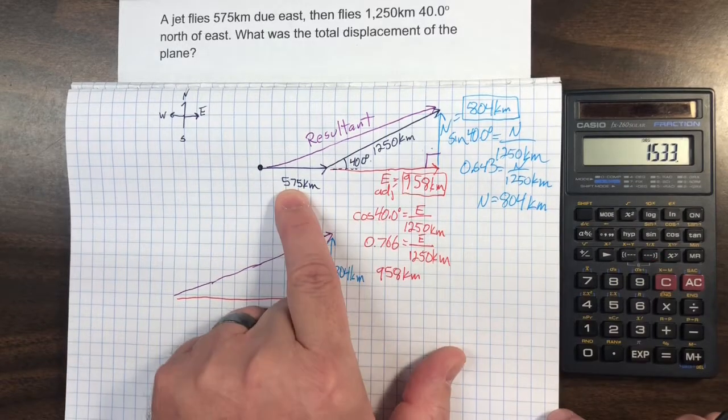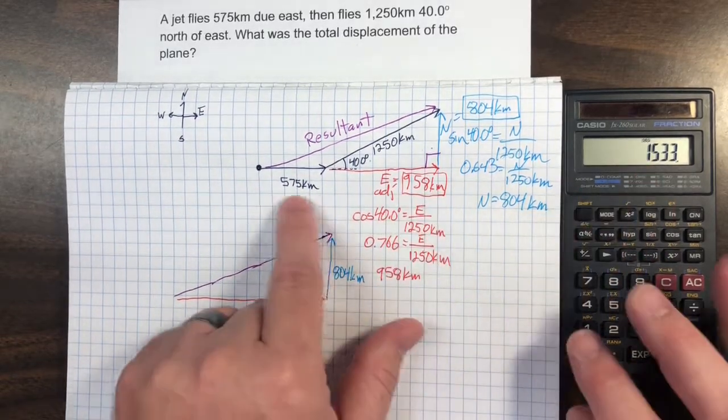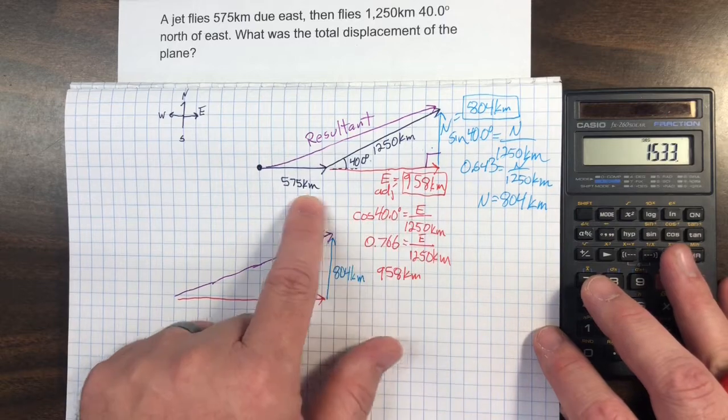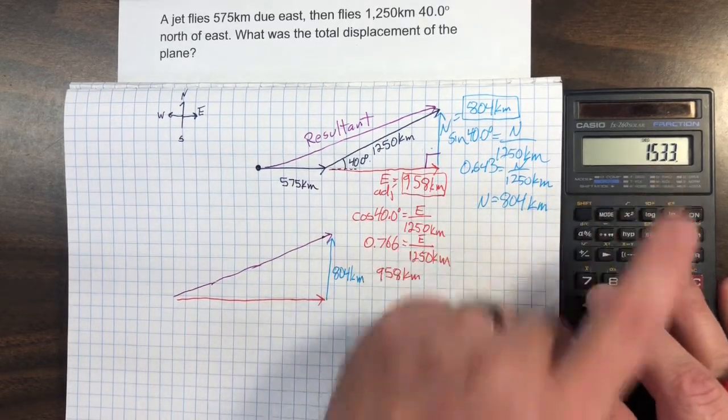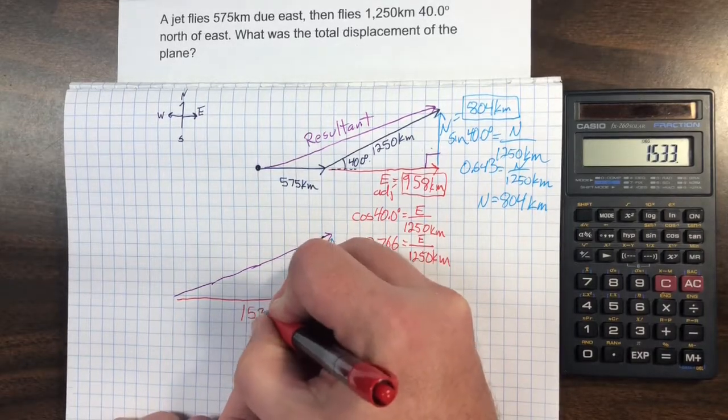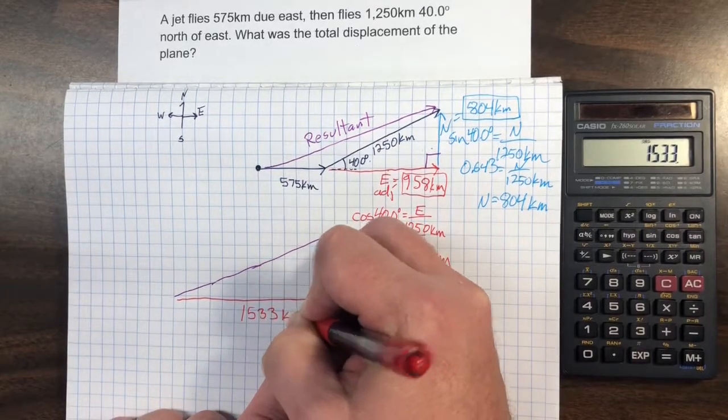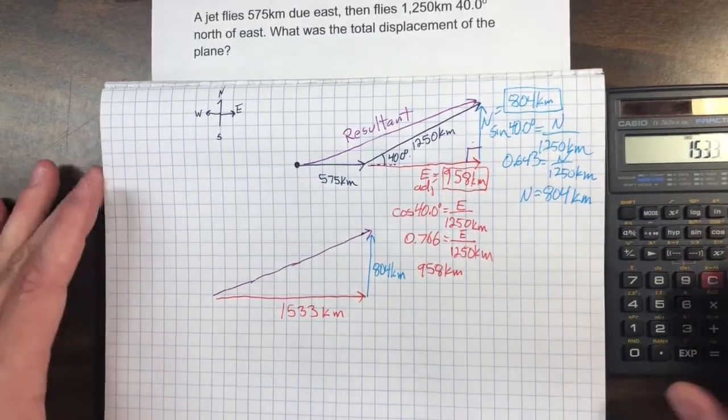1533. I just went from 3 sig figs each to 4 because I'm adding. And this is significant to the ones, significant to the ones, significant to the ones. Sig figs, I love sig figs, said no one ever.